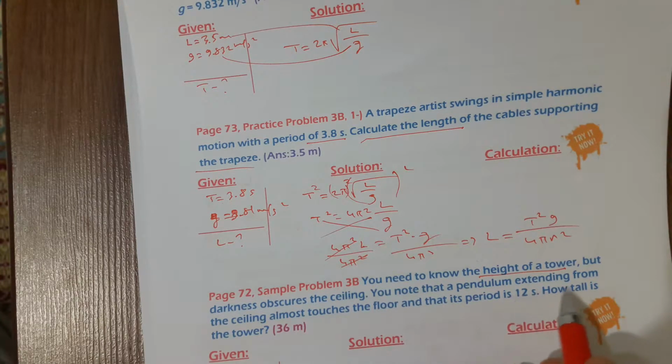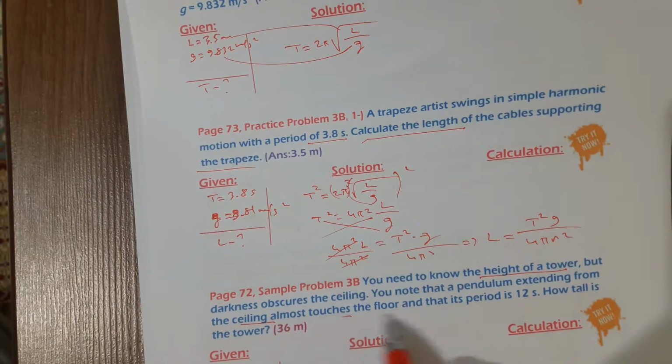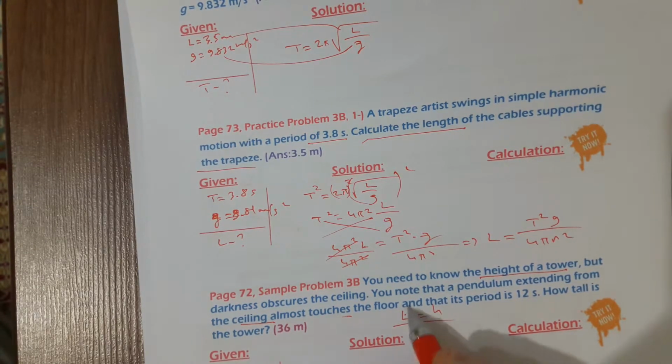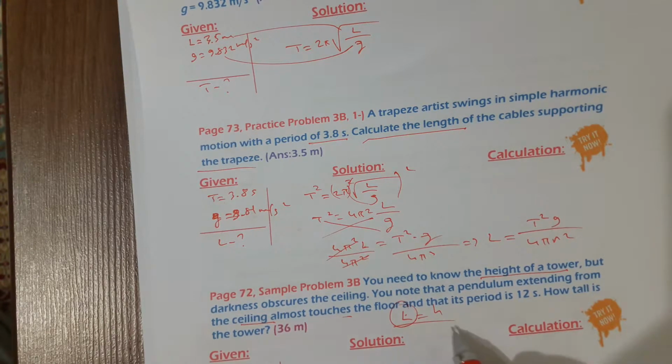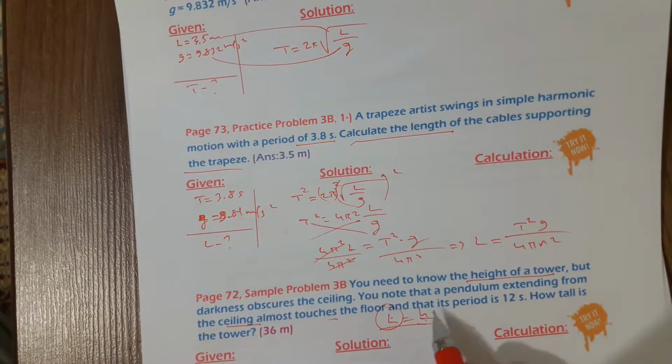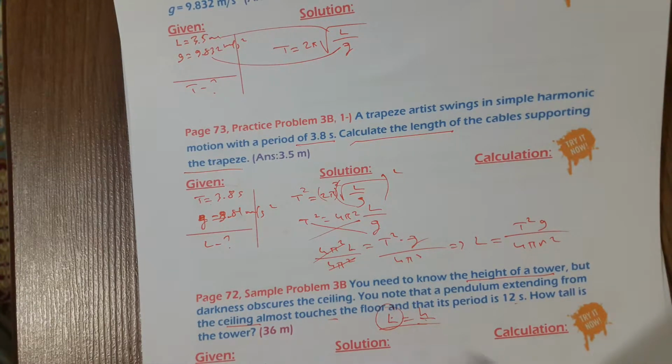You do note that the pendulum extending from the ceiling almost touches the floor. So the length of the pendulum is equal to the height of the tower. When you find the length of the pendulum, you are going to understand what the height is. Its period is 12 seconds, so it's swinging, and you count the period as 12 seconds. How tall is the tower? Calculate the length of the pendulum.